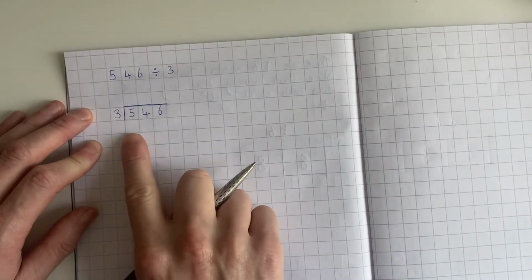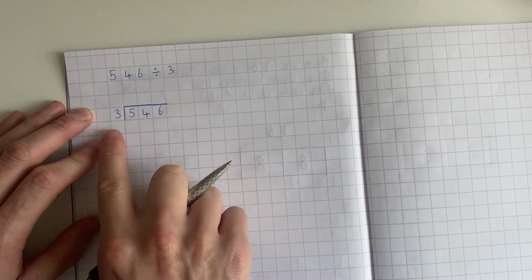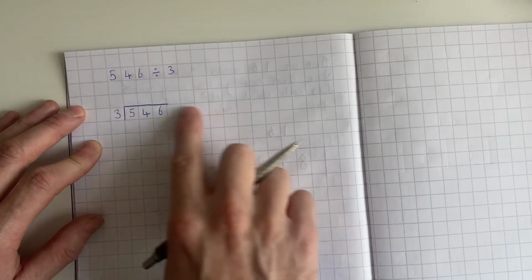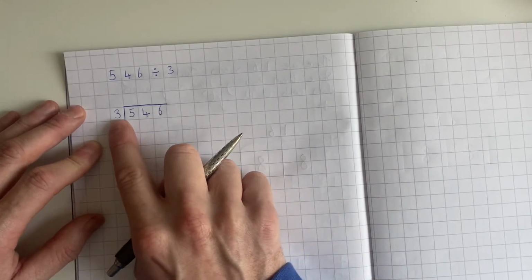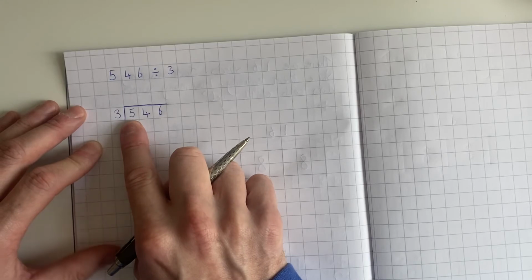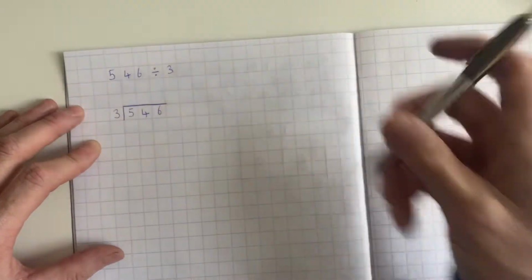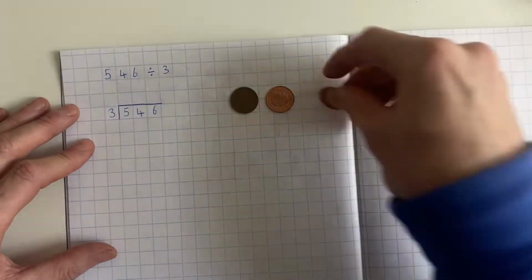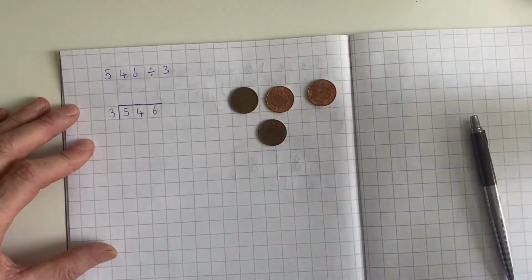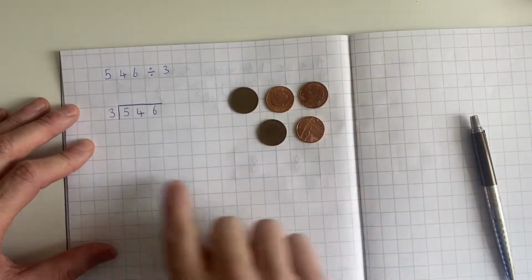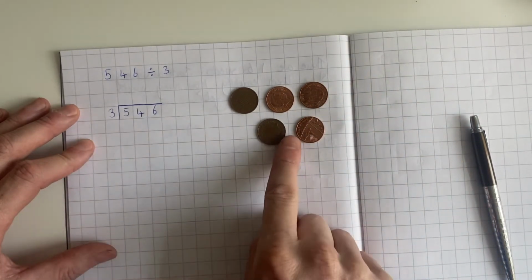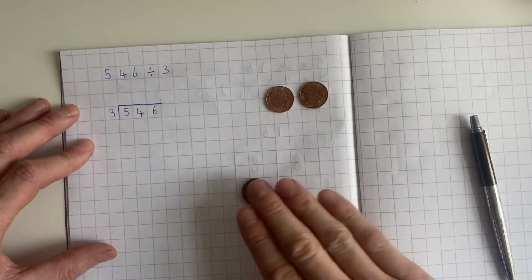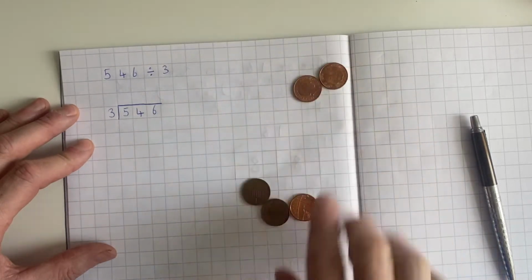Now what we're going to do is break it down step by step to work out this answer. So the first thing we need to do is work out how many 3s go into this number here. So if we were to use just some counters to quickly demonstrate, we've got 5 counters here. We need to see how many groups of 3 we can get out of this 5. So we've got 1, 2, 3. That's one group. And then we've only got 2 here. So we can only get one group of 3.